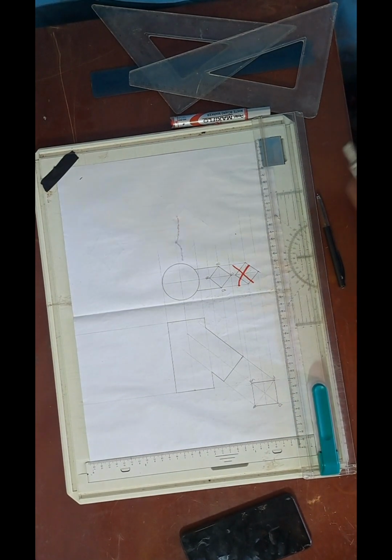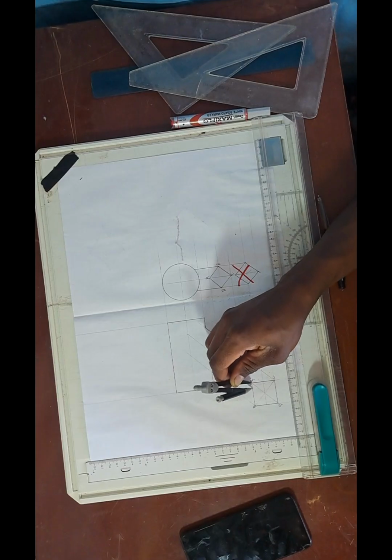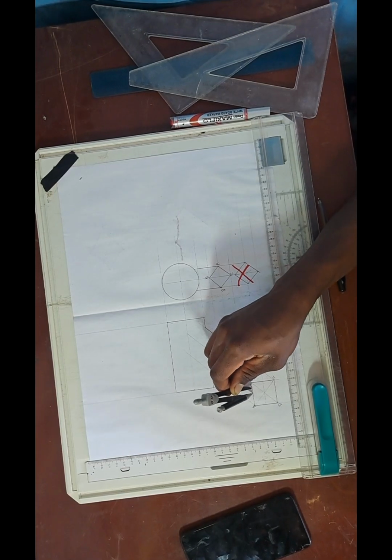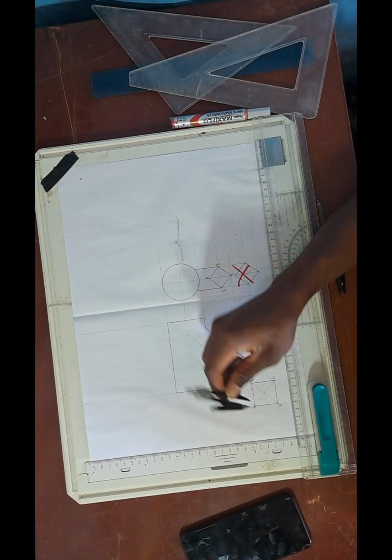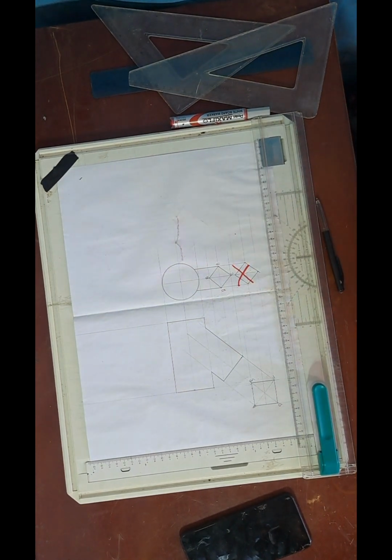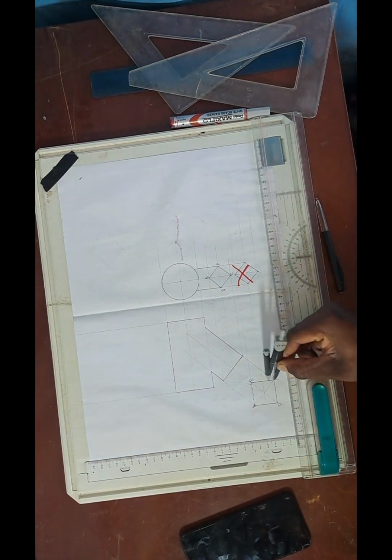Okay, after finding 7.5, you're just gonna go here, just like that, and you go on this side as well. You make marks.